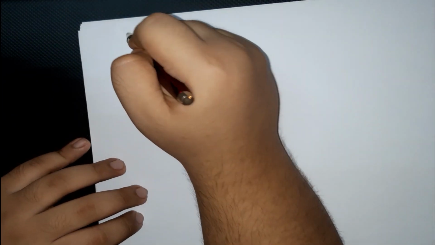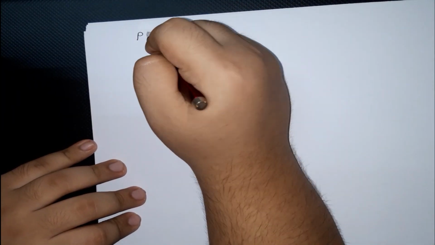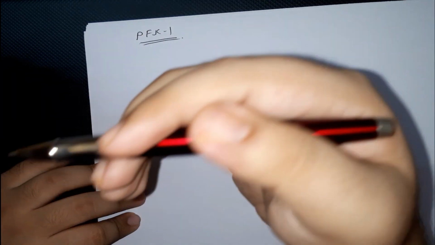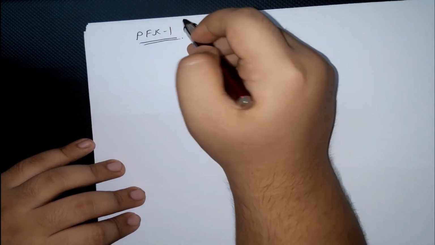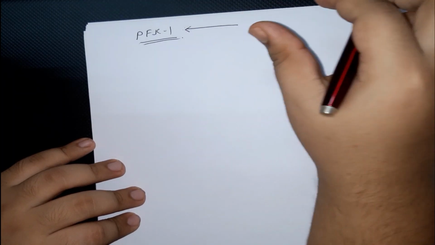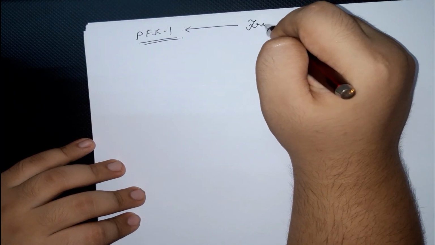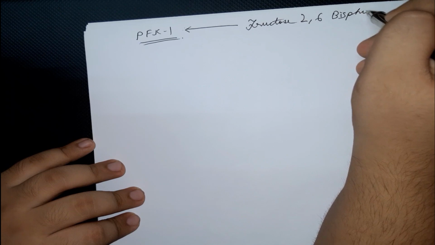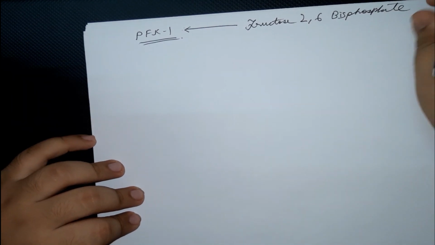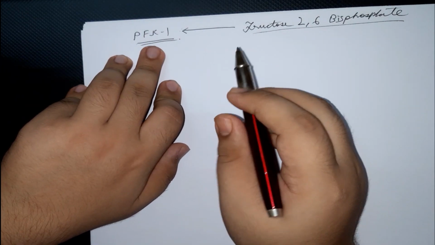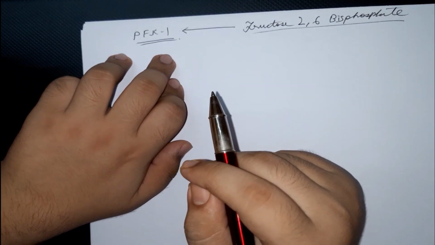The first thing that you have to remember is that phosphofructokinase 1 is positively induced by a compound which is fructose 2,6 bisphosphate. Very, very important. Fructose 2,6 bisphosphate is an activator of PFK1.